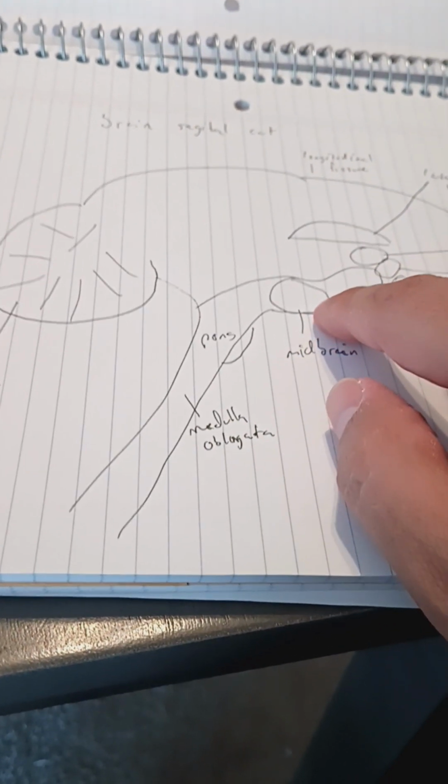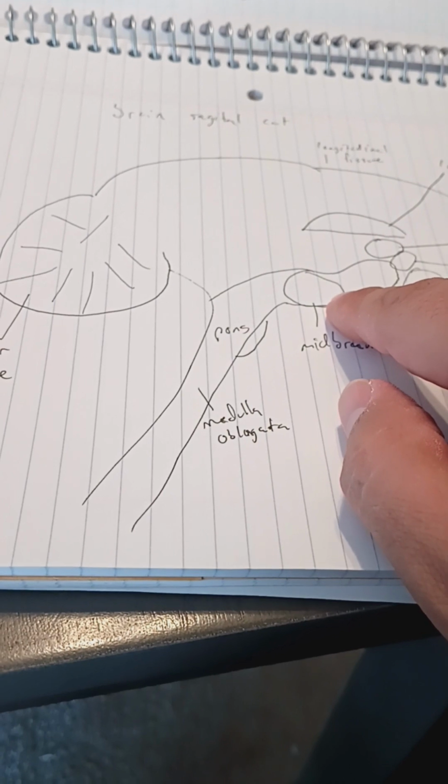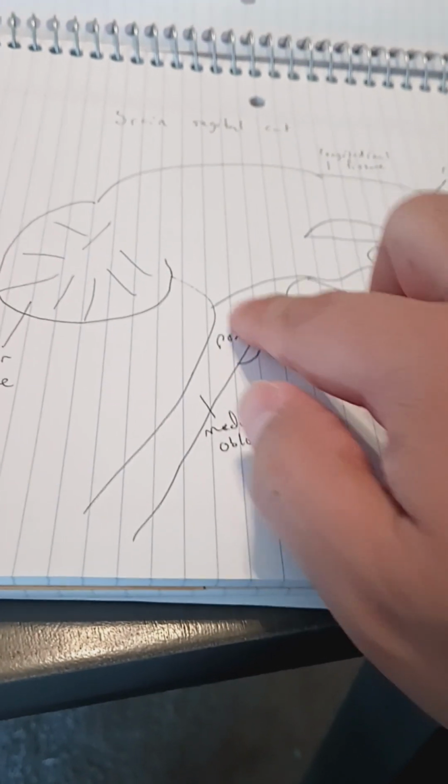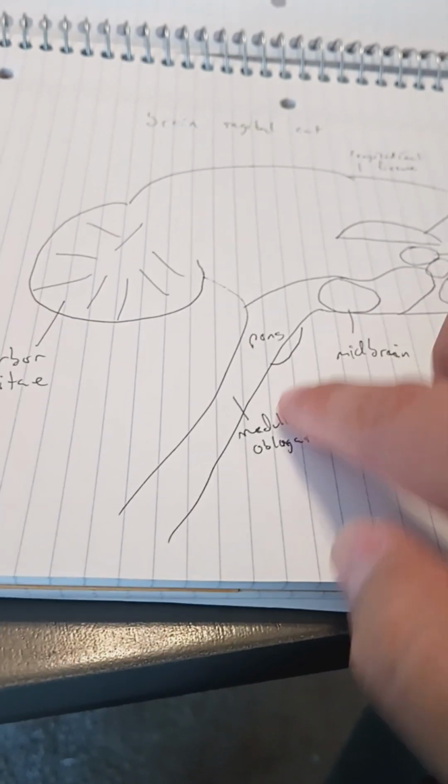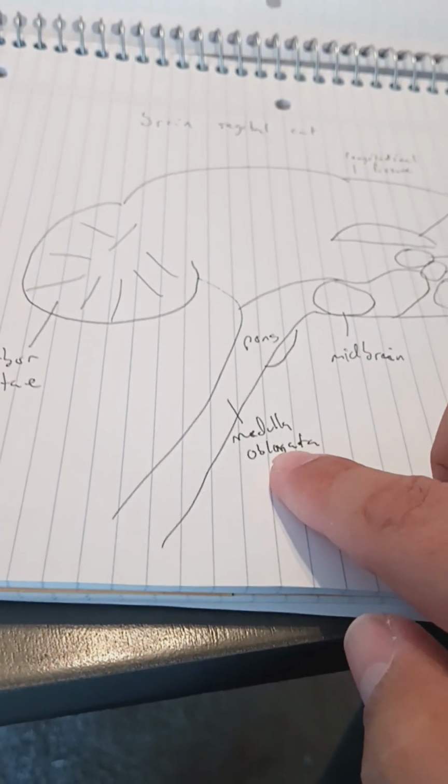Now over here, getting to the brainstem, we have a midbrain. Below that, there's a bump there, which is the pons. I didn't really draw that to reflect it right the first time. And on down is the medulla oblongata.